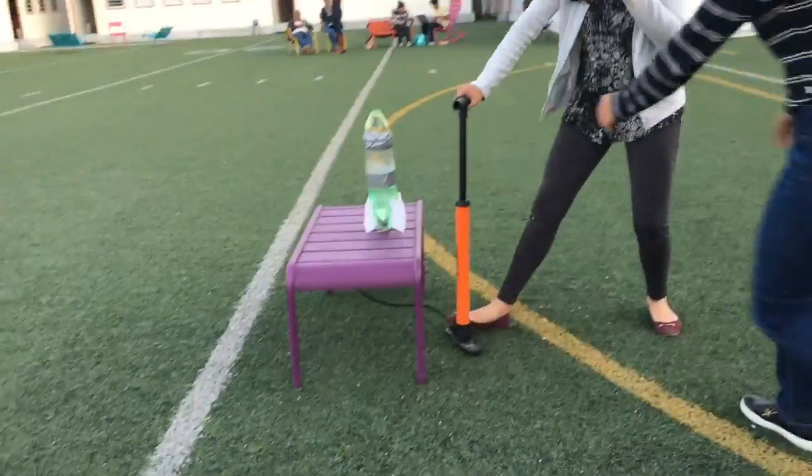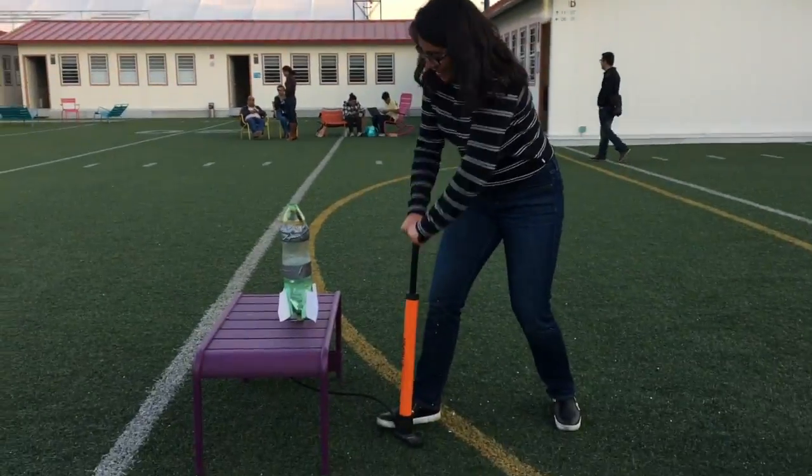But then we changed the amount of force exerted with the pump, and we got our results.